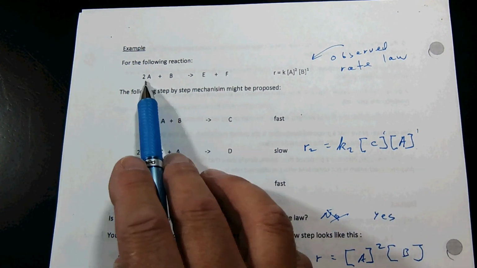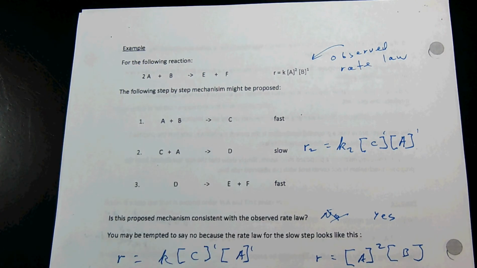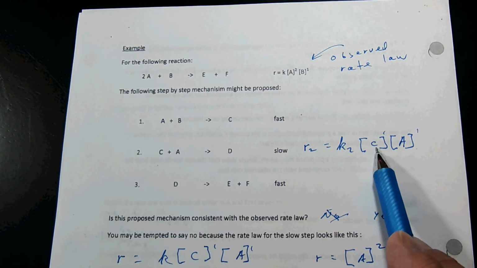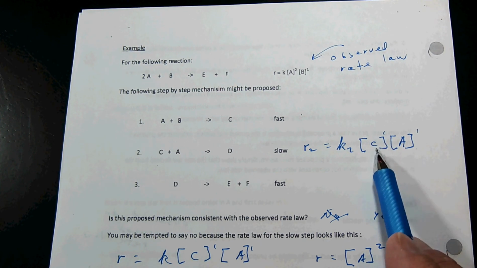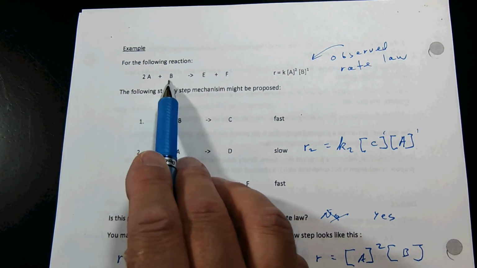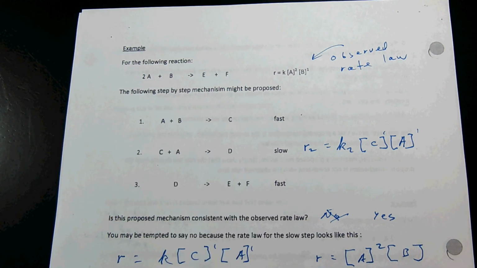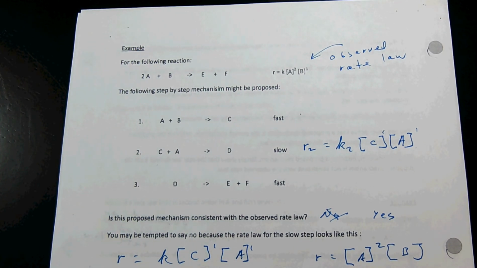C can't be in the final rate law, but you know what? You can solve for the concentration of C. Solve for the concentration of the intermediate in terms of reactants. And the way that works is you make what's called a steady state assumption.